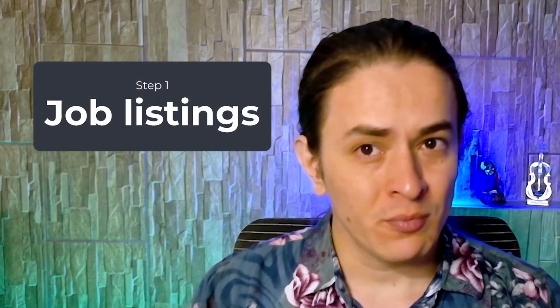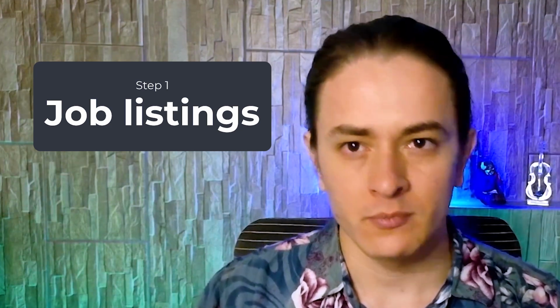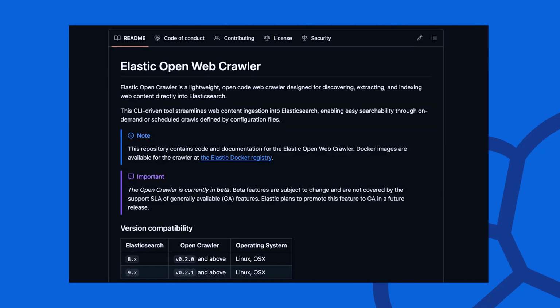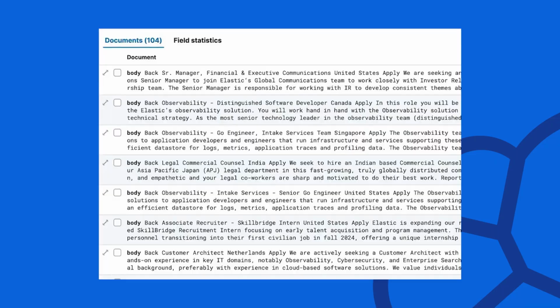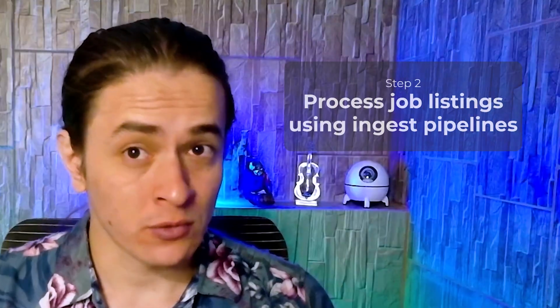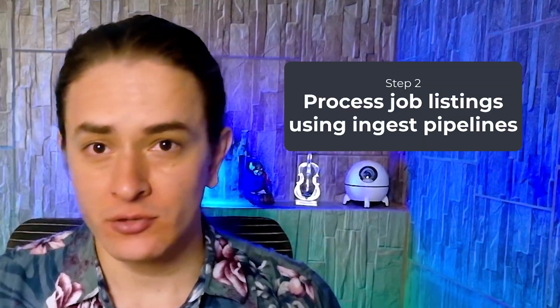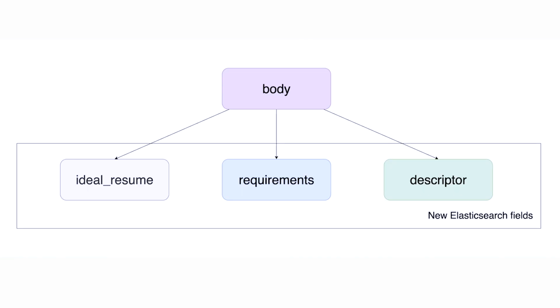We need to have a group of jobs stored in Elasticsearch to process them and make them searchable. You can do it using the Elastic Crawler to extract that information from your website. The information about the position will be stored in a field named body. So, with the job offers stored in Elasticsearch, we will create 3 additional fields derived from the body field. These fields will give a structure to the unstructured job description, making it easier to run more accurate and targeted searches later. Let's see what each field will contain.